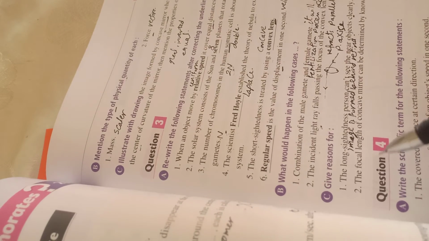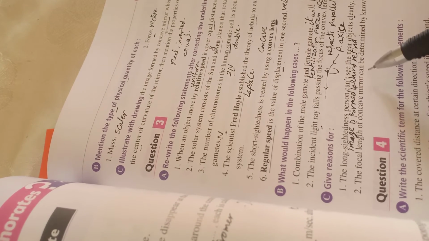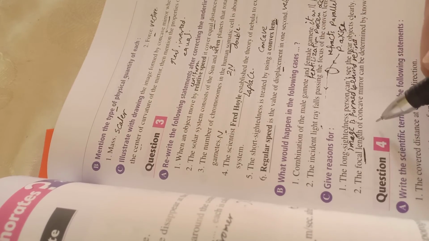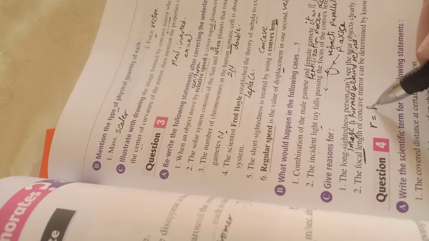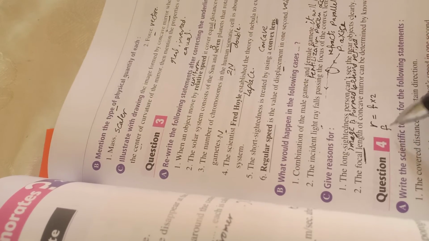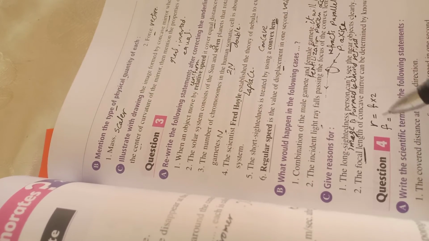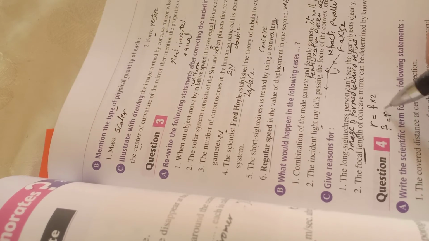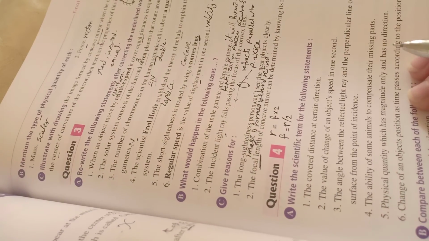Question 2. The focal length of a concave mirror can be determined by knowing its radius of curvature. The radius equals the focal length times 2. So we can determine the focal length by knowing the radius. So focal length equals radius over 2. Question number 4.